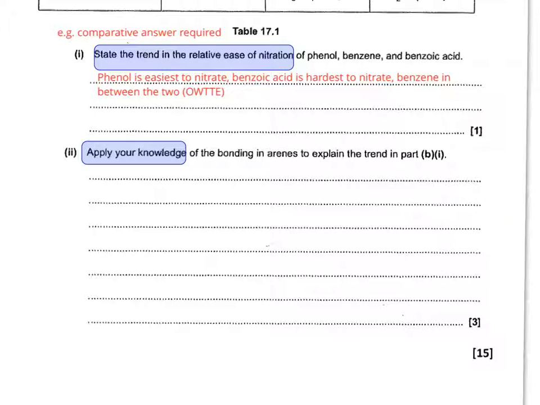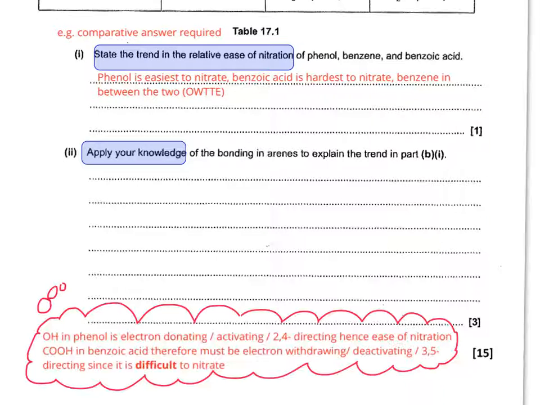But that's just recalling your knowledge. The application of your knowledge is taking that idea and trying to link it across to benzoic acid using the trend you've just worked out. So here's where we bring in directing groups. So OH in phenol is electron donating or 2,4 directing, and that must mean if that makes it easier to nitrate, the opposite must be true for benzoic acid, so it's electron withdrawing or 3,5 directing.